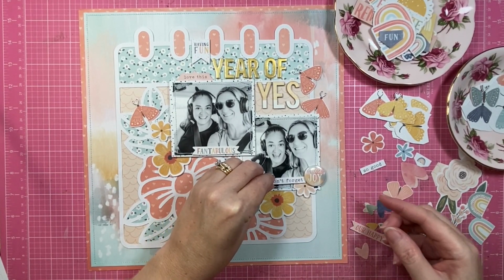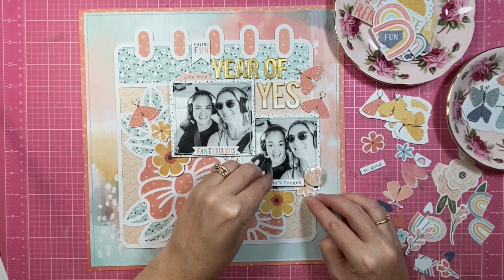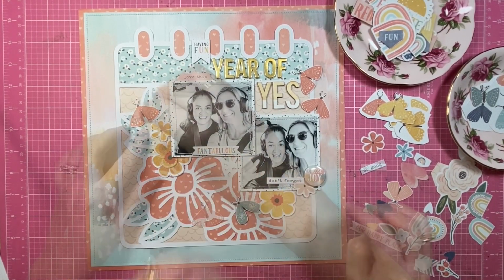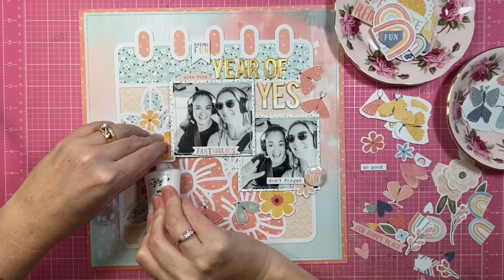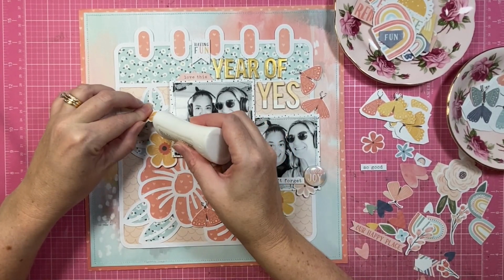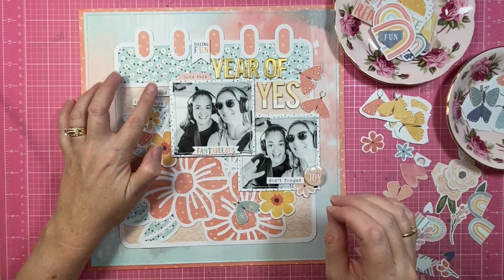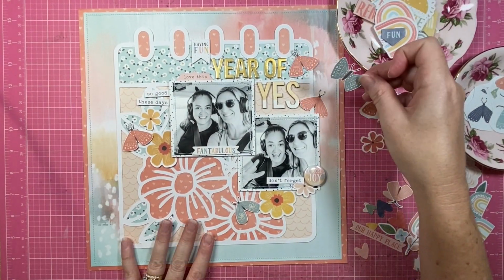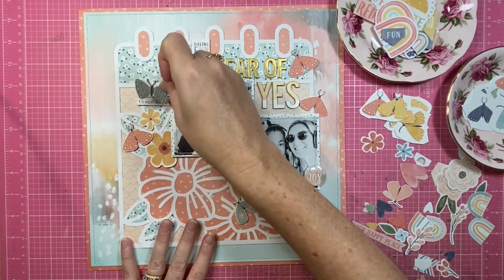It was a little bit empty, and you'll recall I was talking about the flow of the page going top left to bottom right, in line with the photos and in line with the cut file. So I felt like it needed a couple more little details up in that corner. So that's them there. They say so good and these days.